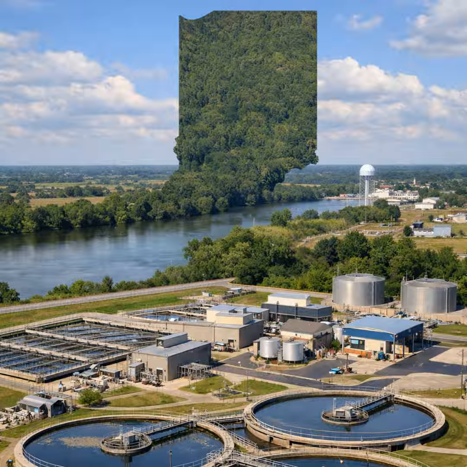Imhoff cone, a clear cone-shaped container marked with graduations. The cone is used to measure the volume of settleable solids in a specific volume, usually 1 liter, of water or wastewater. An Imhoff cone.